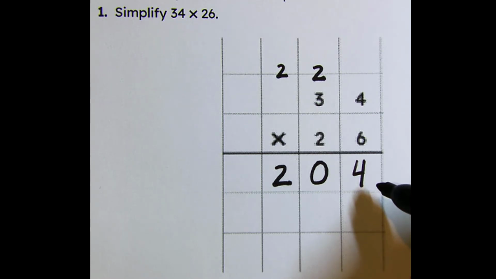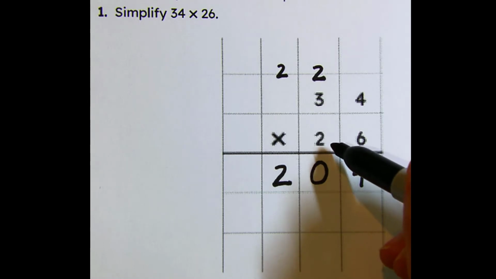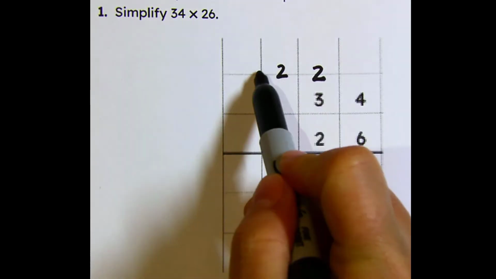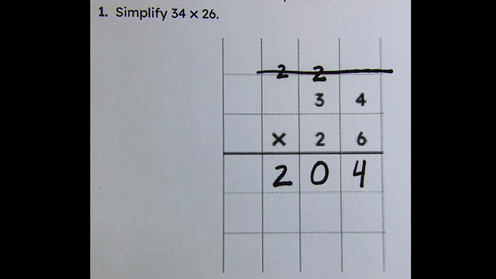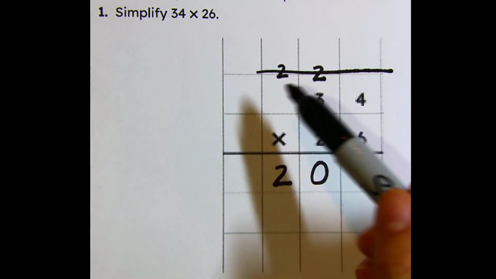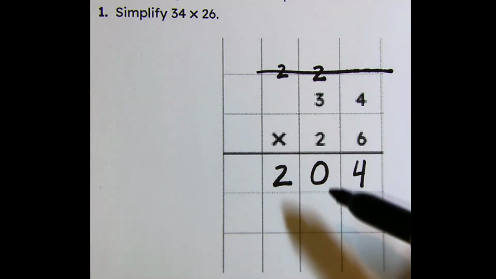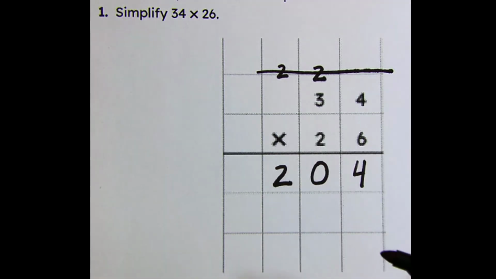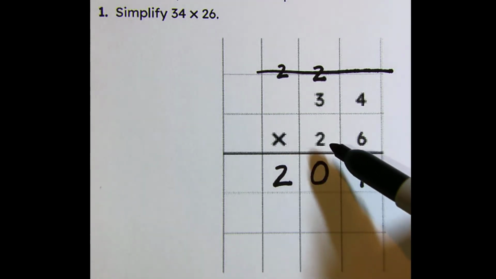In the second part of this problem, I'm going to multiply 34 by 2 tens. Now I have all these regroups from before. I'm going to cross them off so I don't accidentally count them in again. You could, if you were writing with a pencil, which I normally would do, you could erase them. So you have a couple different options because you don't want to accidentally include them when you multiply by 2 tens. Now I shift over 1.